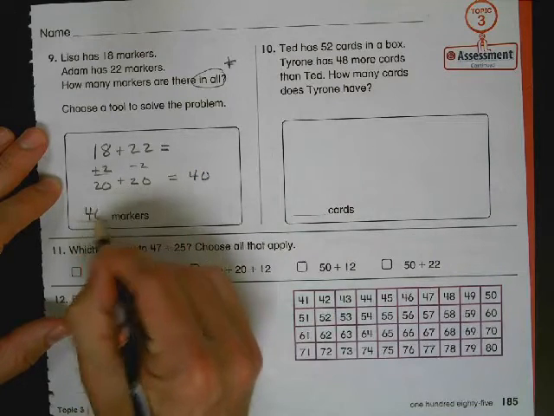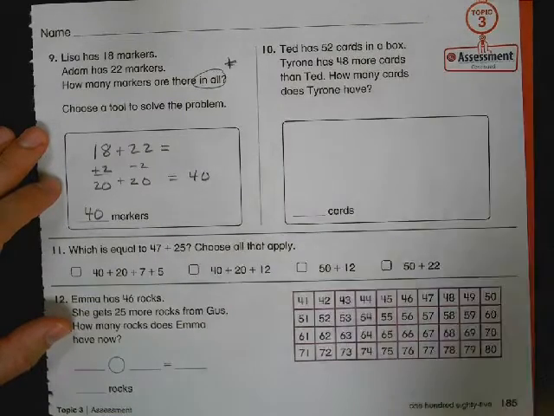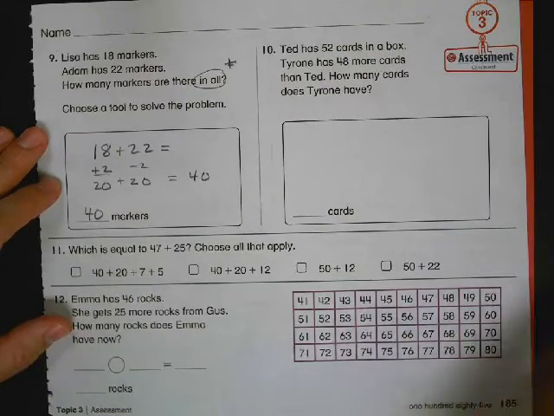20 plus 20 is 40. It's one way to do it. Open number line is another way. Breaking apart numbers is another way. I'll do that over here, breaking apart numbers.